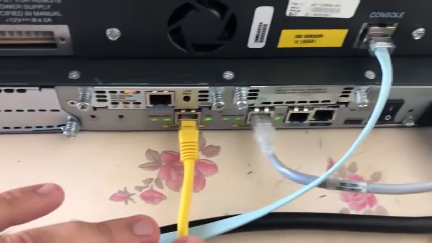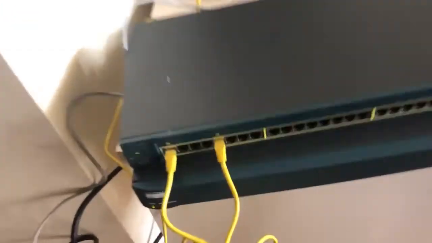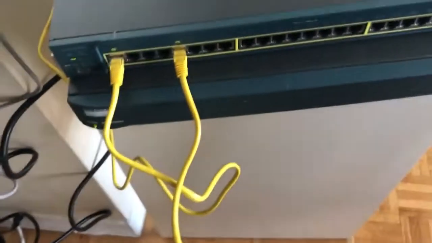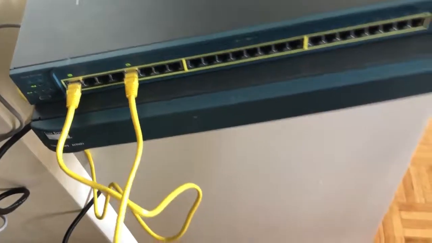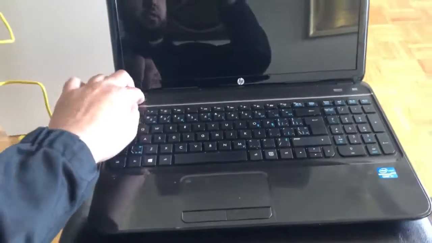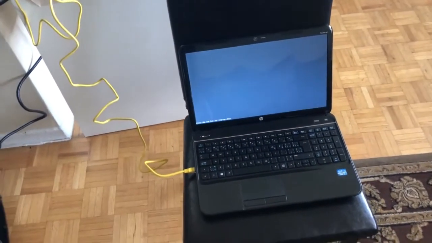See it's green, and from my router, Fast Ethernet 0/1, I connected the cable to the first port of a switch, and then from the switch, I have a cable coming into my computer. Now, let's turn on my computer and see which address we'll get.